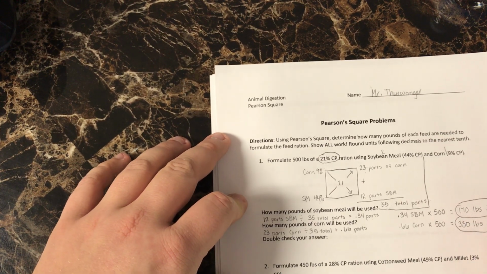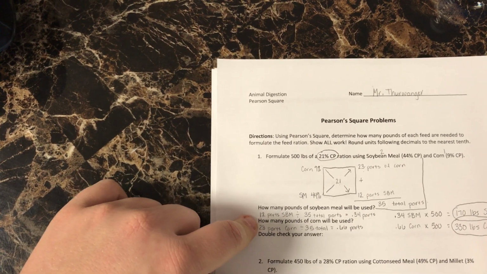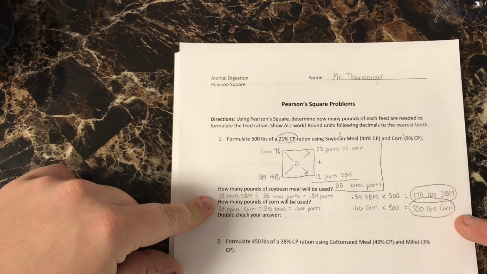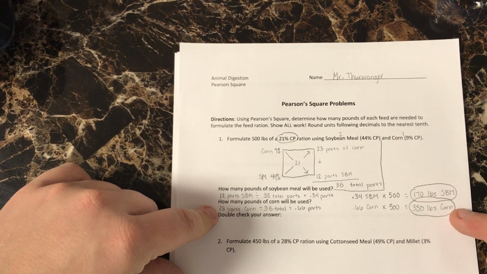So this again is our answer for this. How many pounds of corn will be used is 330.